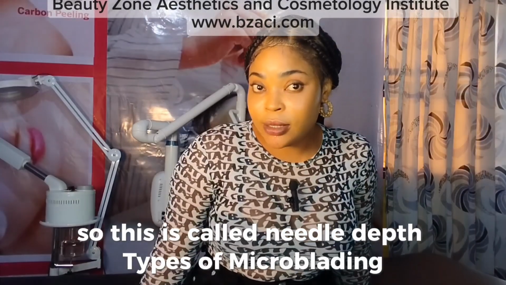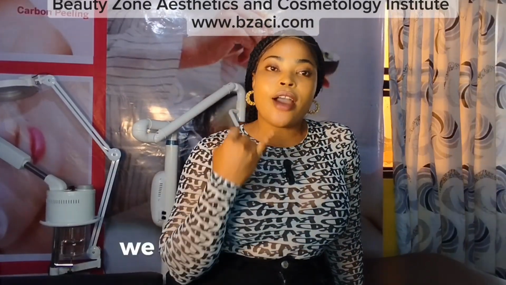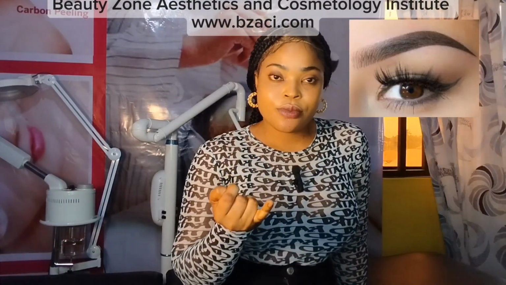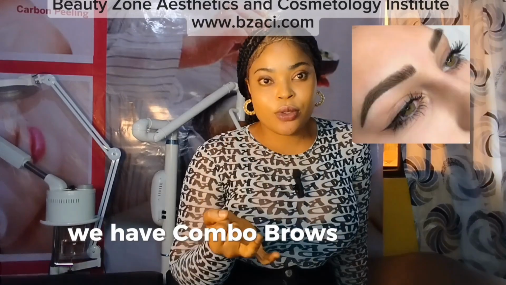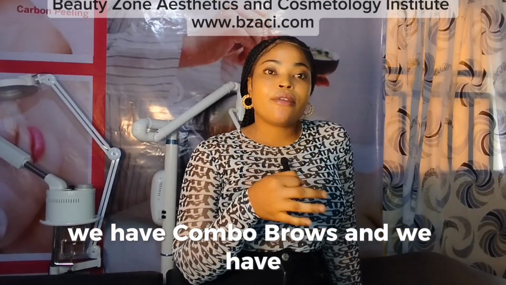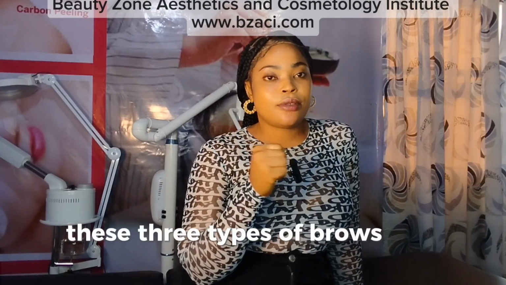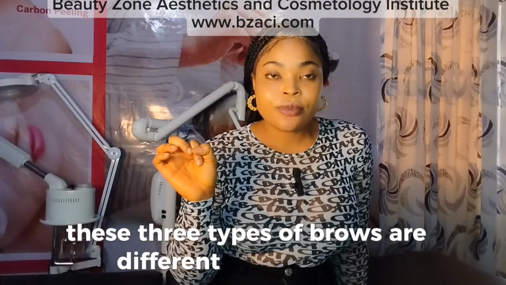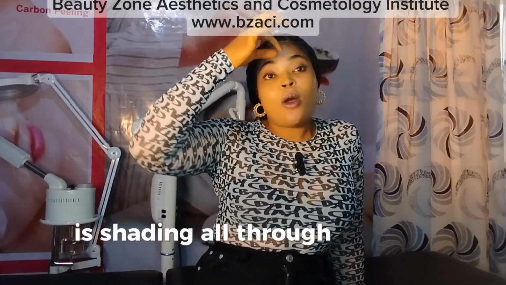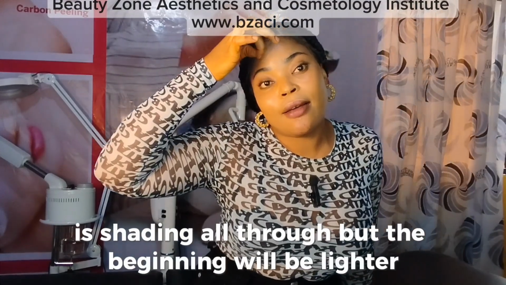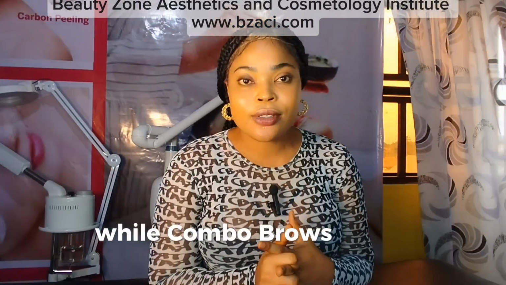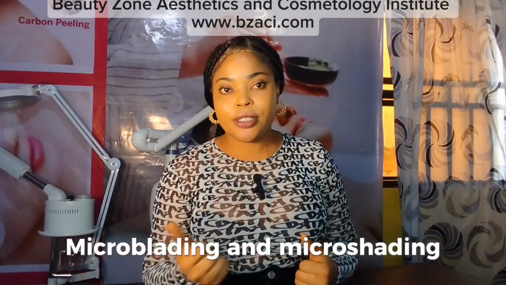Types of microblading. We have ombre brows, we have combo brows, and we have microblading. These three types of brows are different. Ombre brows is shading all through, but the beginning will be lighter. While combo brows is the combination of microblading and microshading.